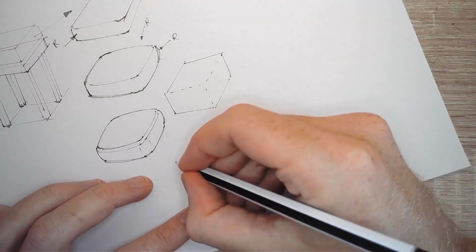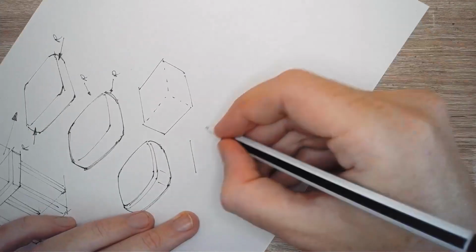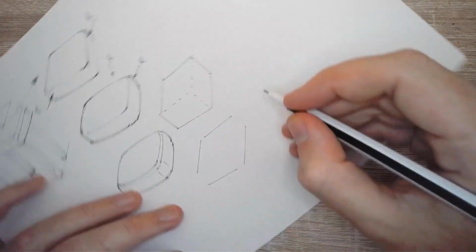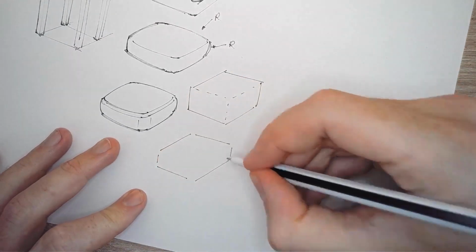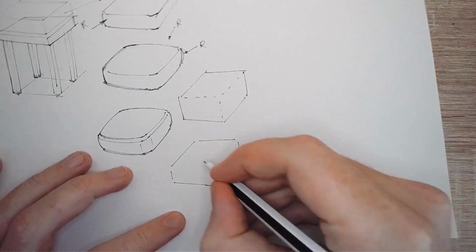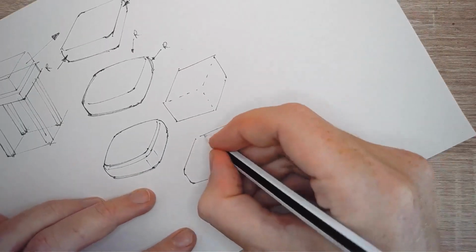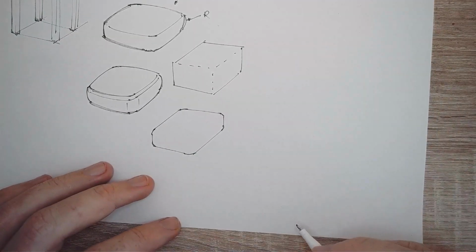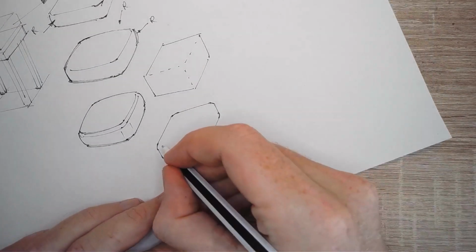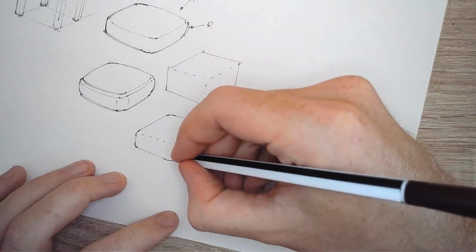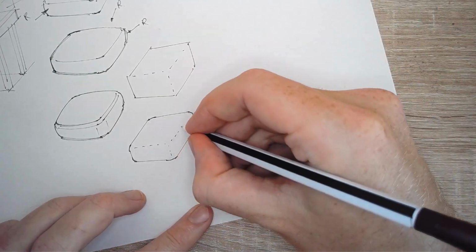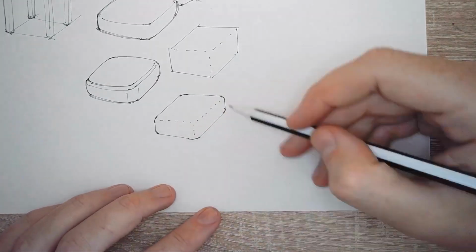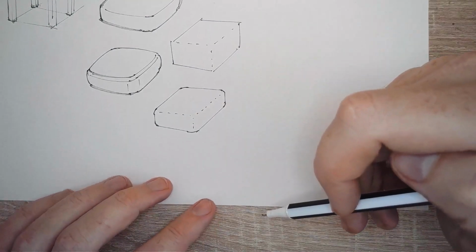Now what I did there, I left the corners empty on purpose so I can do my roundings. If I just close these, the same box already has a feeling of roundness. Even if I just use the dotted line, this one feels more soft and rounded than this one.